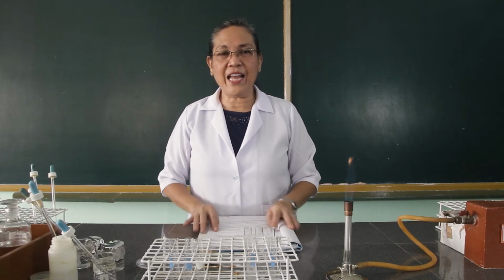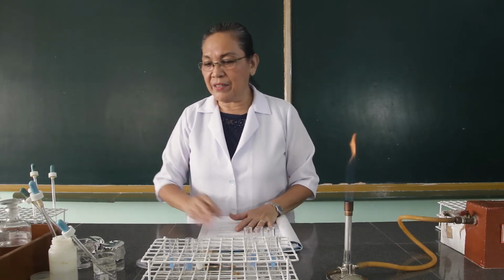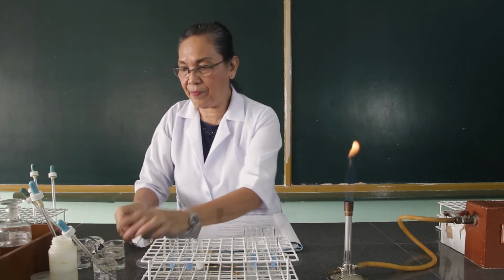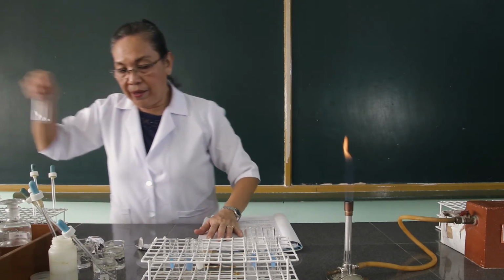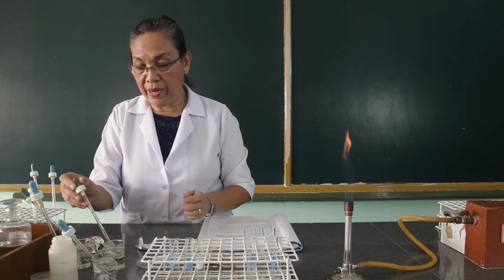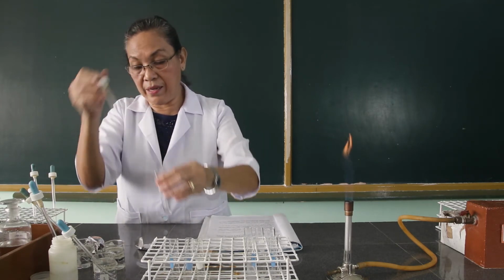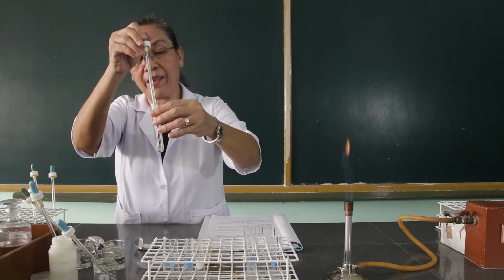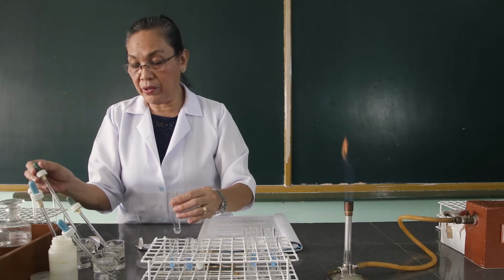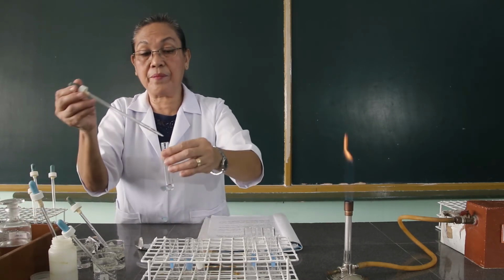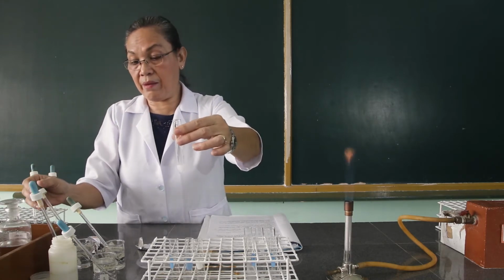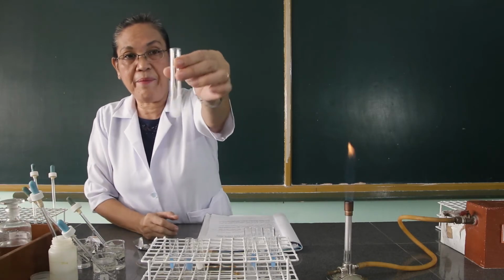Let's go to the analysis of the strontium ion. So we are going to use here the strontium chloride. Let's get 1 ml of the strontium chloride. One more. Then we are going to add ammonium carbonate solution. 4 drops. 1, 2, 3, 4. Observe what happens.